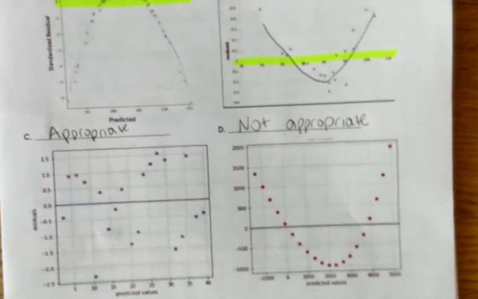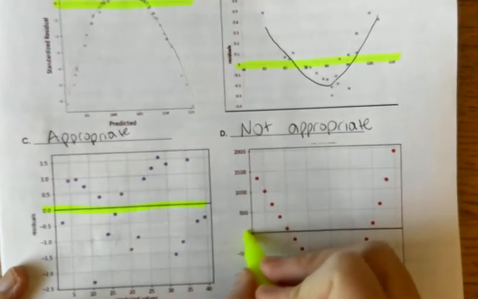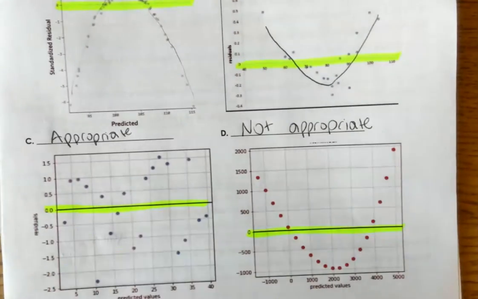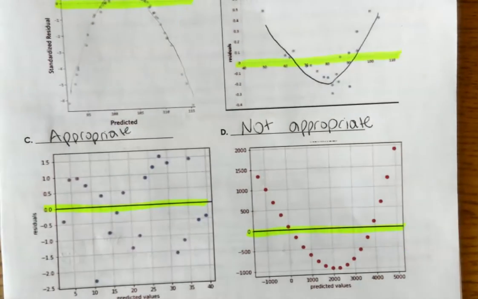Oh, and I forgot to highlight my zeros so you could see. Remember, a residual of 0 means that our model was perfect in predicting. All the residuals up top means we under-predicted because our actual is bigger than our prediction. And all these on the bottom means we over-predicted.